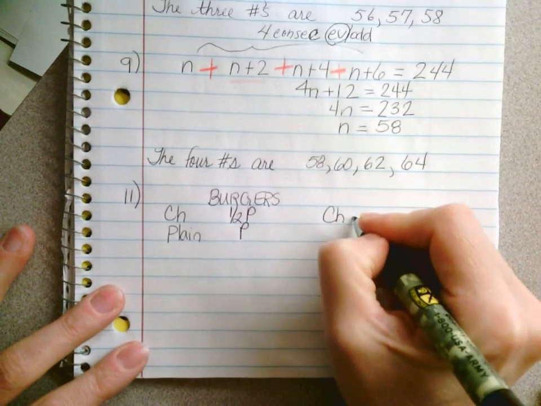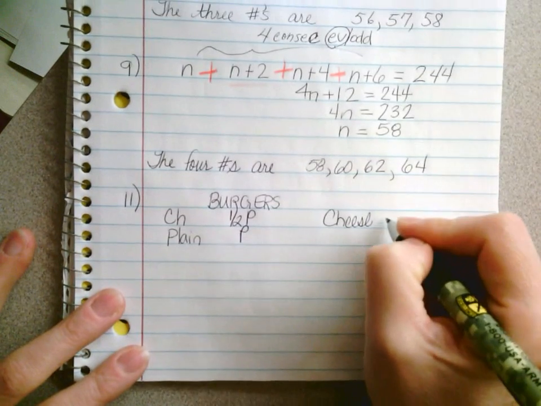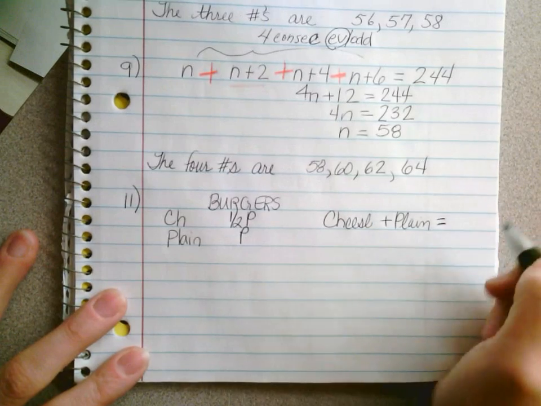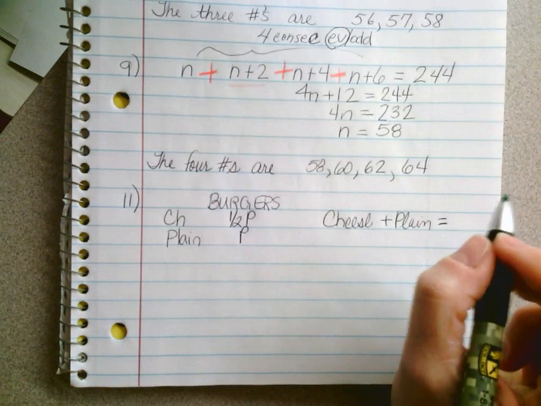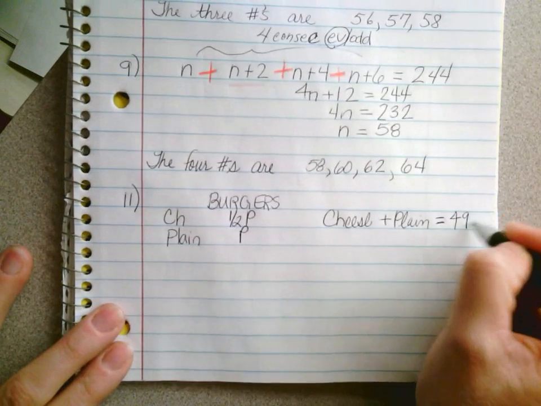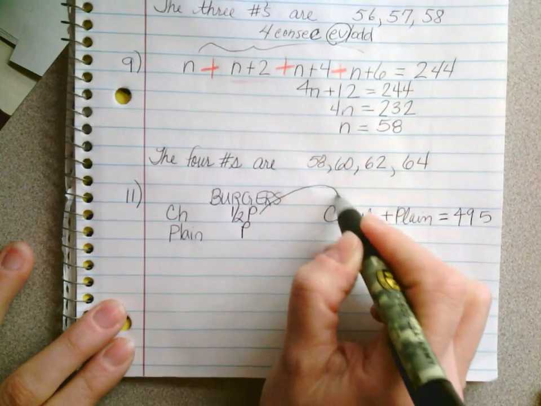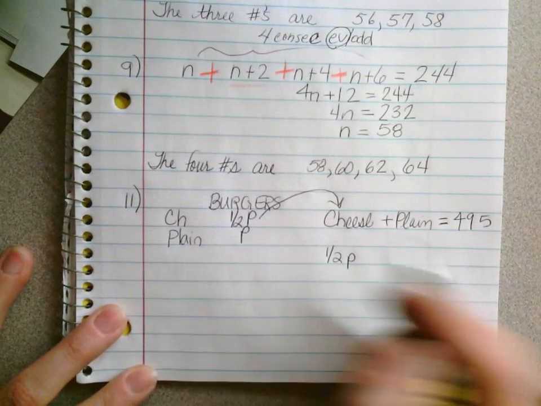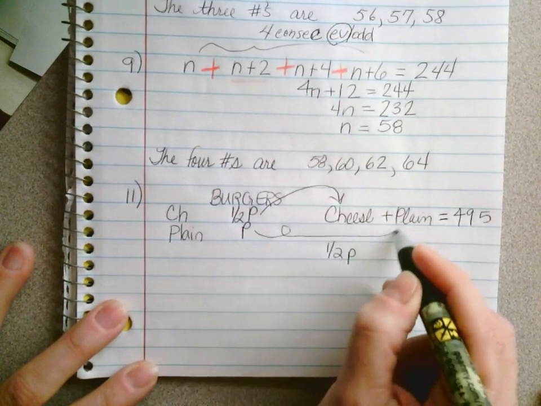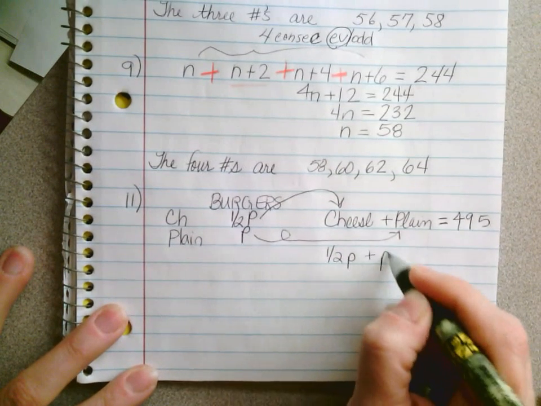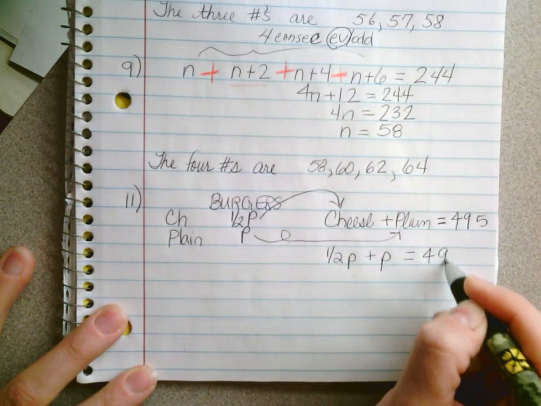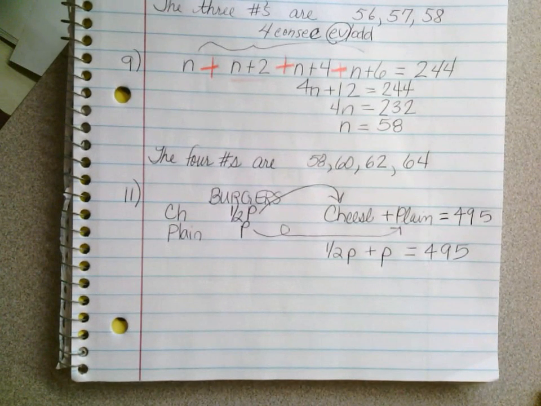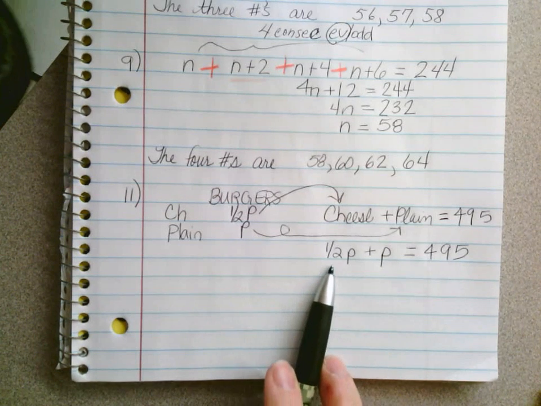Yep, so cheeseburgers added to plain burgers equals how many? What does the book say? 495, yep. And cheeseburgers we represented this way. And plain burgers we're going to represent this way. Now we have an equation, and this is where some confusion tends to come because you have a coefficient that's a fraction.